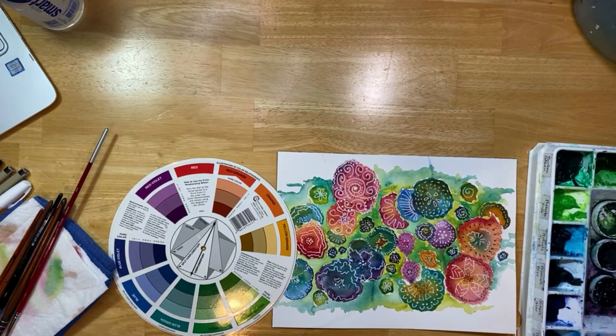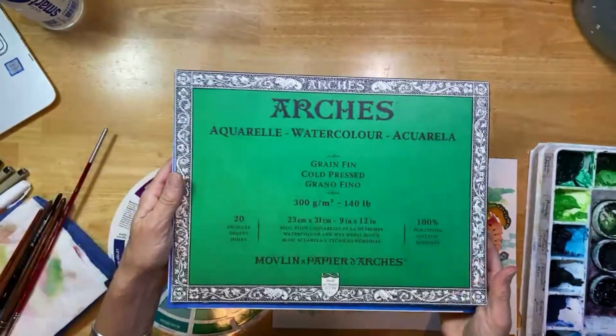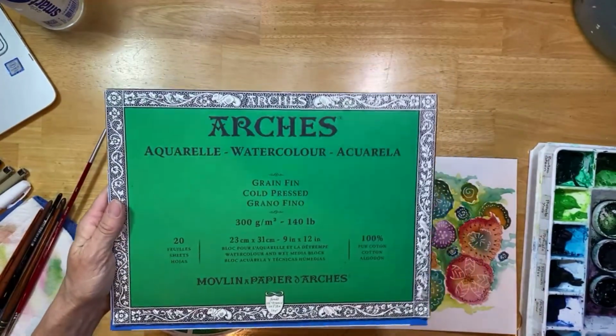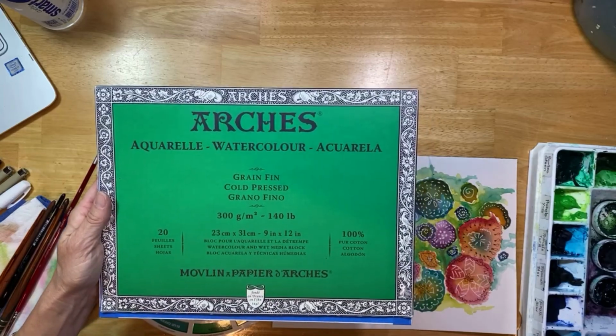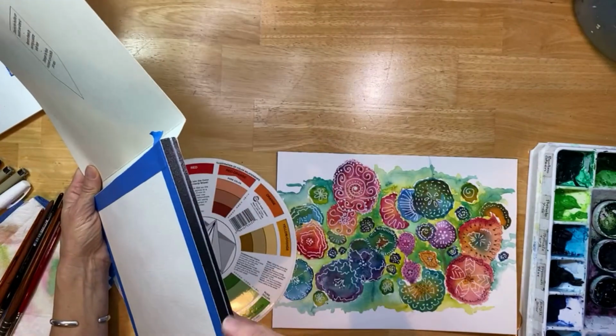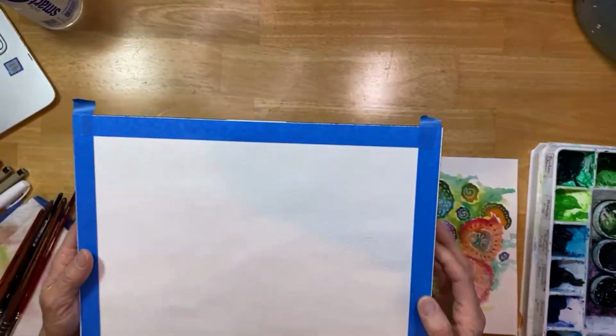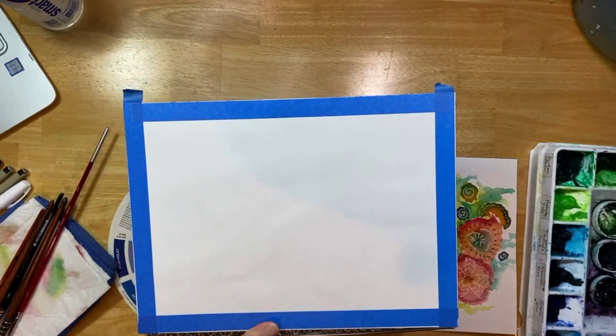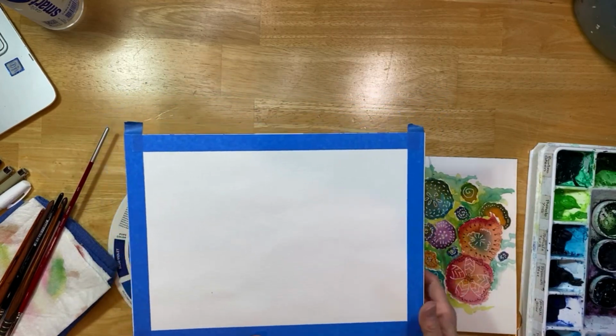So the paper that I'm working on tonight is going to be 140-pound Arches cold pressed watercolor, and I use a block like this. This is called a watercolor block, and it's basically a pad of paper, and it's sealed around the edges, so you can really only access one sheet at a time. But I like these because they're already kind of stretched and they're just nice to work on.